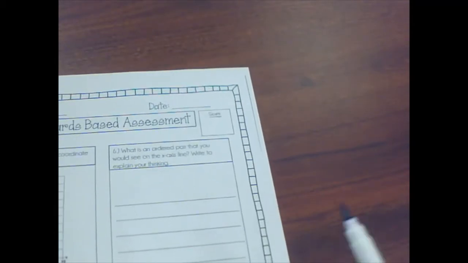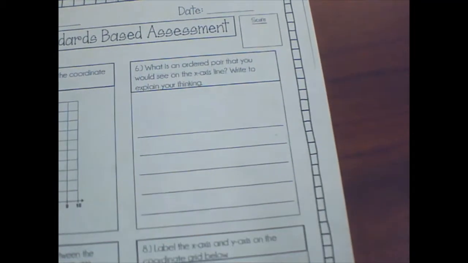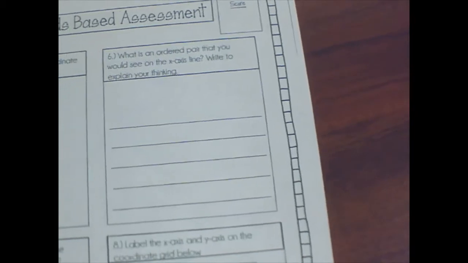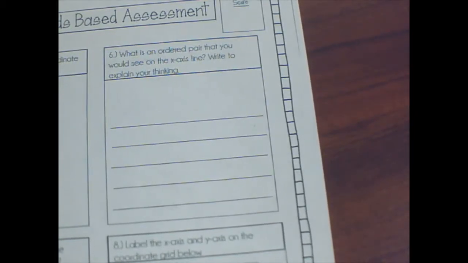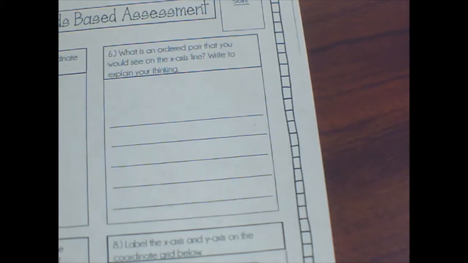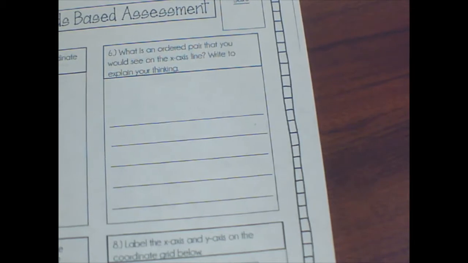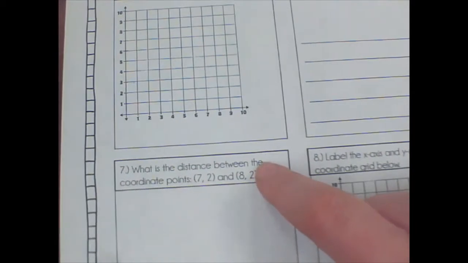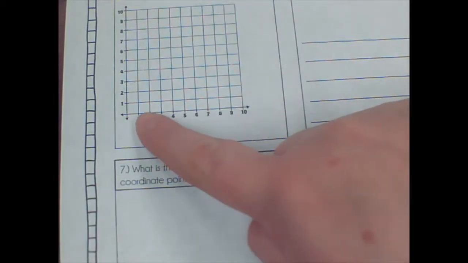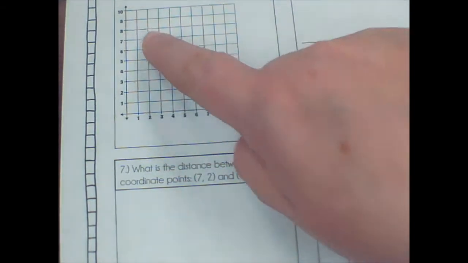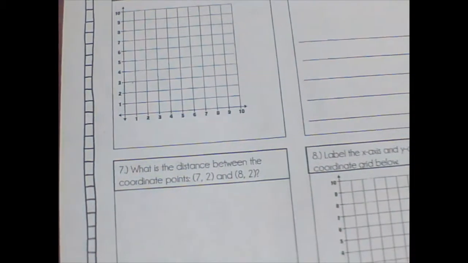Okay, I want to take a look at this question that's going to be on your test. Okay, so we really understand it. And you will see this question again. It says, what is an ordered pair that you would see on the x-axis line? Write to explain your thinking. So this is talking about an ordered pair, a dot, that you would see land on the x-axis. So that means it didn't go up any. It just stayed down here.